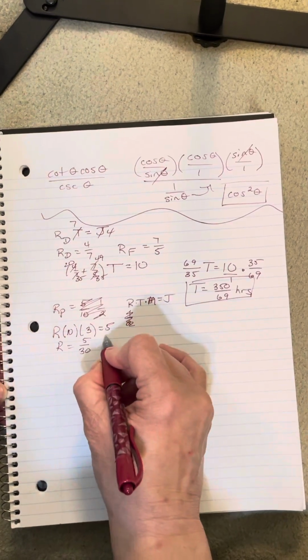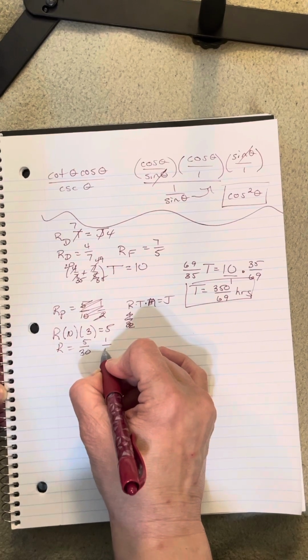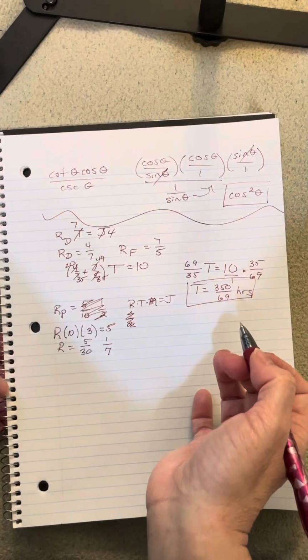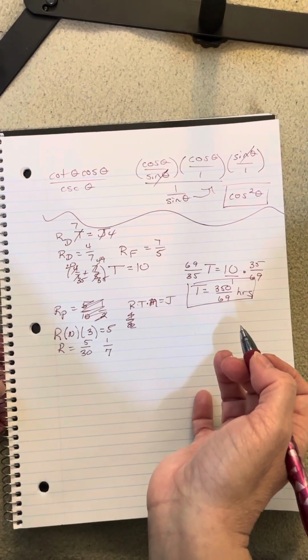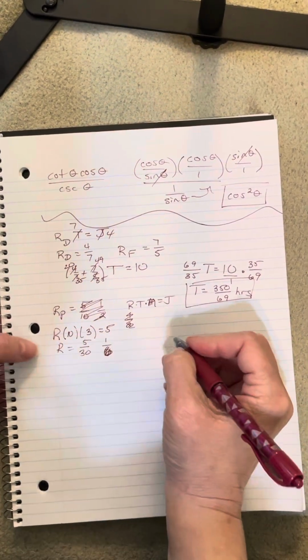divided, and that's going to reduce down to 1/7. No, 1/6. Knew that didn't sound right. Whew, okay, so the rate is 1/6.